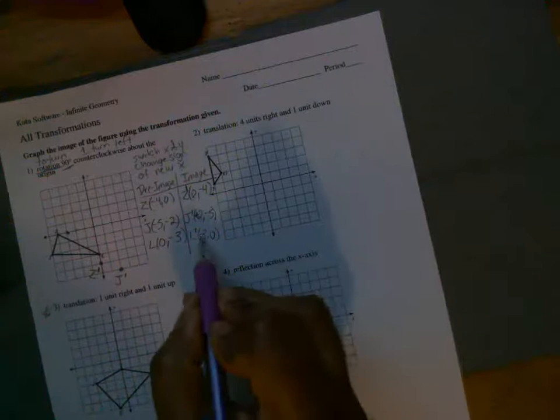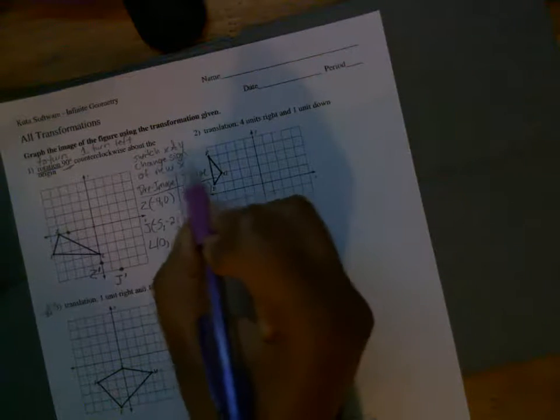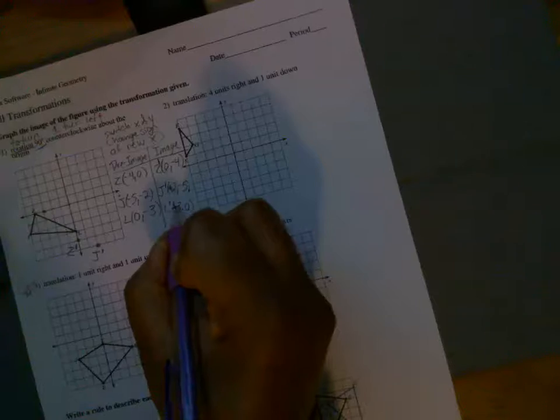Oh, look at this. Negative 3. It's supposed to be positive 3. Forgot to change this sign. I was like, what did I do? Forgot to change that sign. I got sidetracked. Sorry, y'all. So instead of it being negative 3, it's supposed to be positive 3. I was like, what in the world's going on?